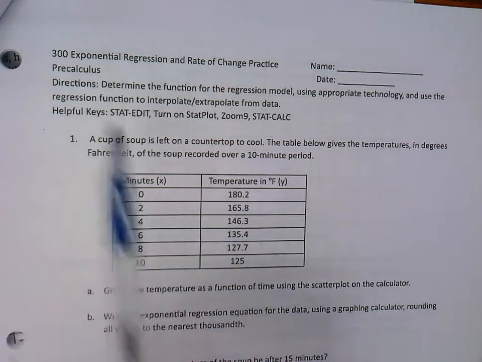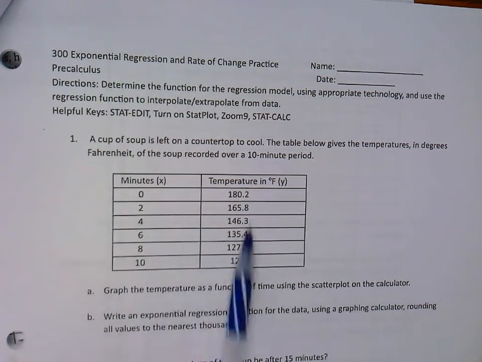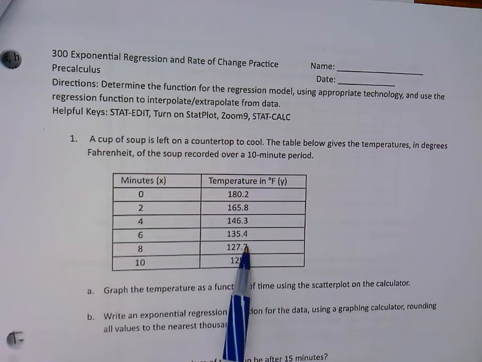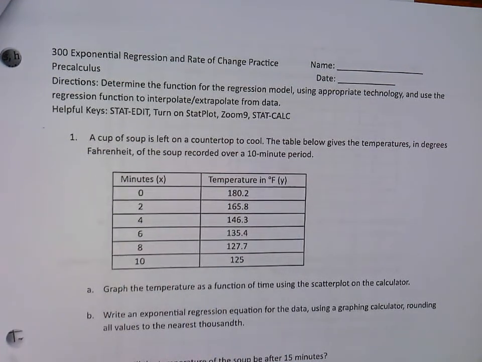So we already know how to do a regression on the calculator. So you're going to put data in the calculator. This is the temperature of soup that's cooling on the countertop. So we're going to remember how to enter data in a calculator and do a scatter plot.